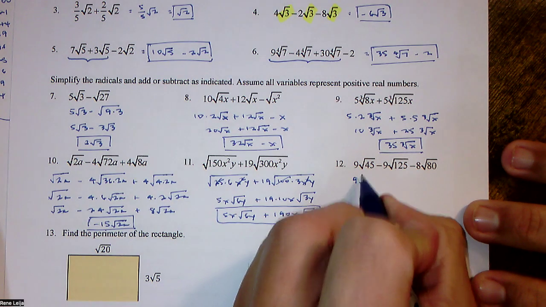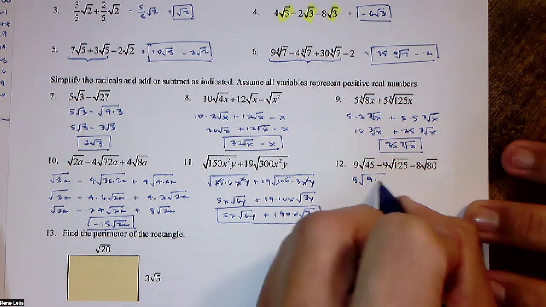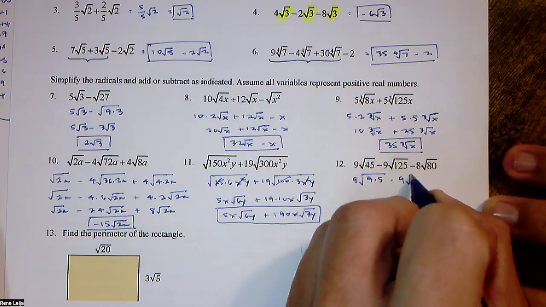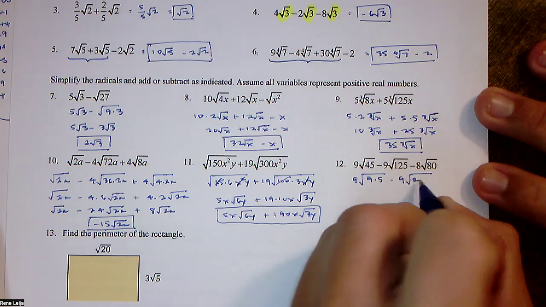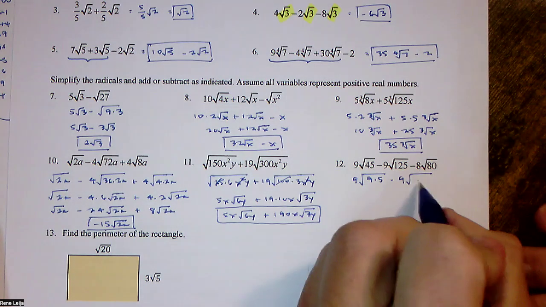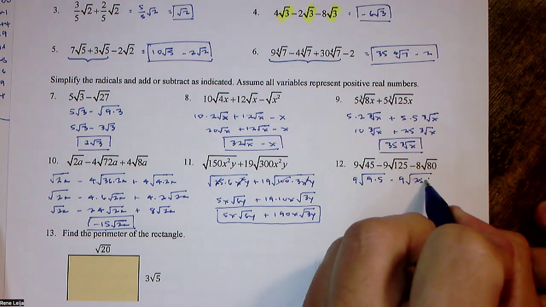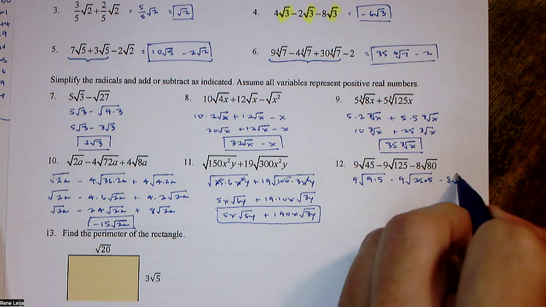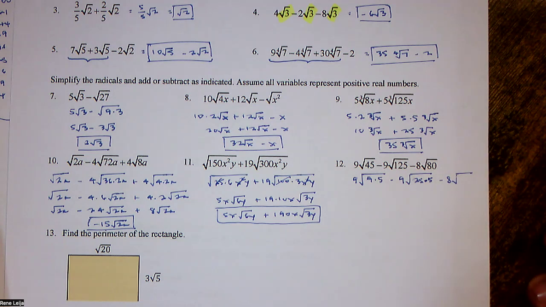Okay. All right, so number 9. Here's the 9 that's on the outside. 45 would be 9 times 5. And then minus 9 times, and then 125 would be 25 times 5. Minus 8 times, and then 80. How would we break apart 80? My mind just went blank. Yeah, 16 and 5.